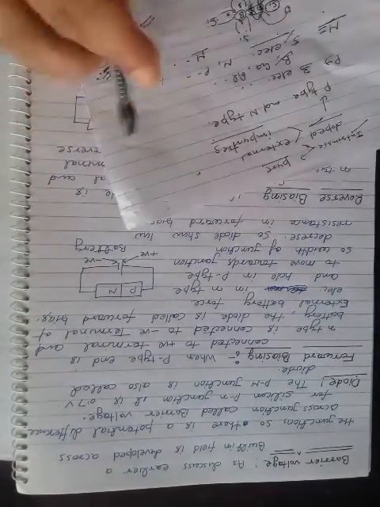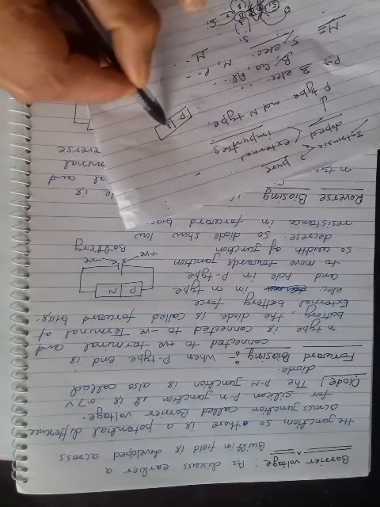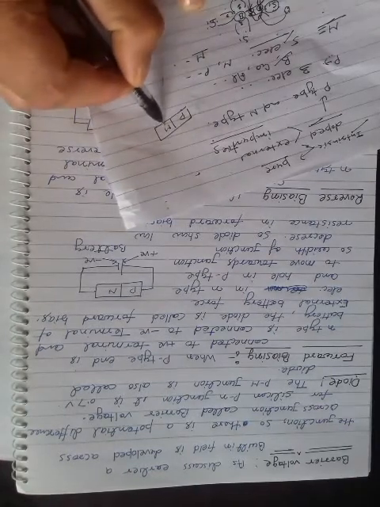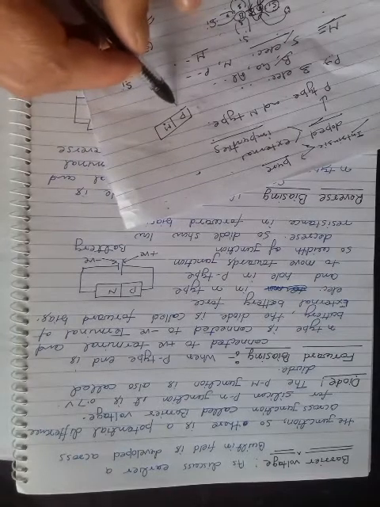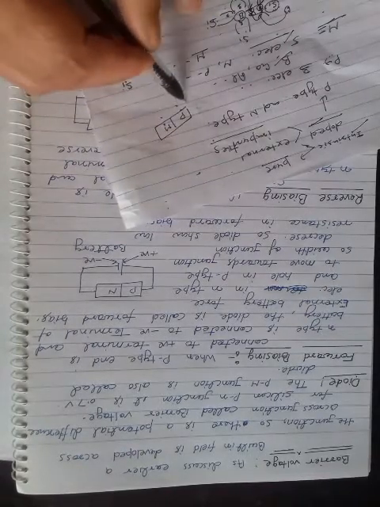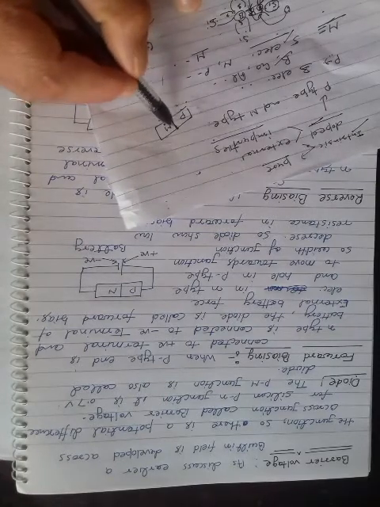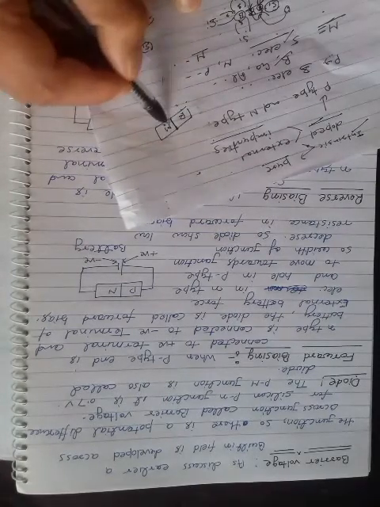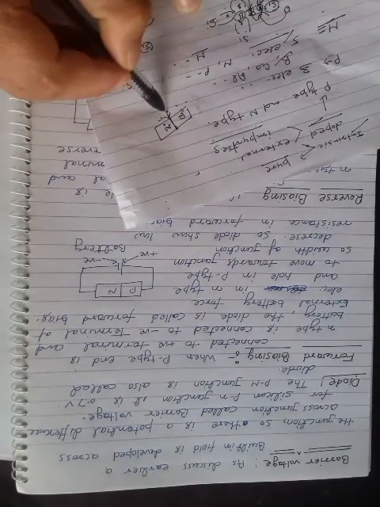Now if we join these both types of semiconductor, p and n, this is called a PN junction or PN diode, and the interface where these both types of semiconductor meet is called the junction.